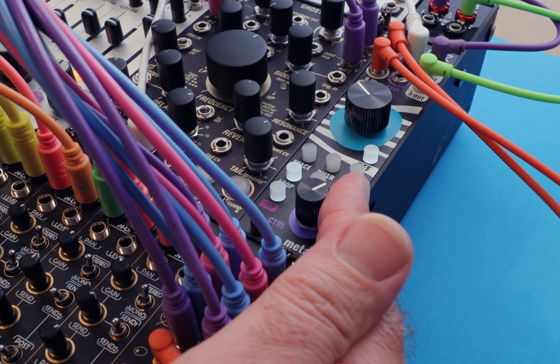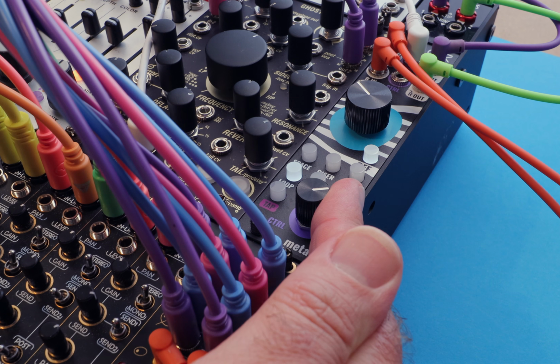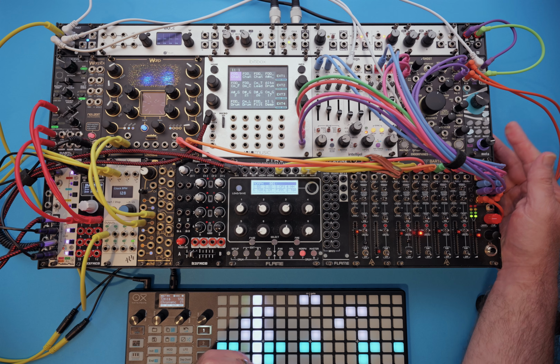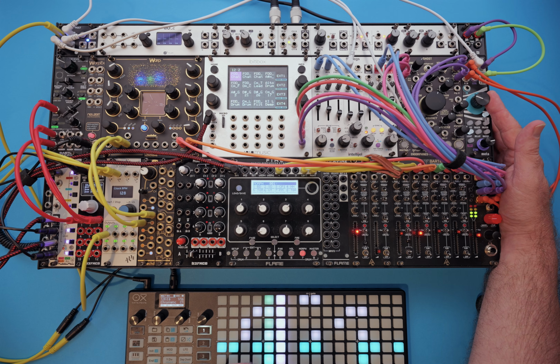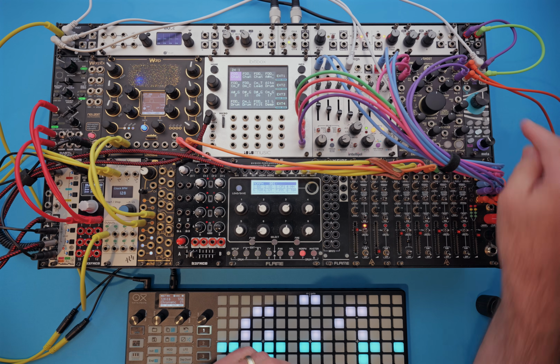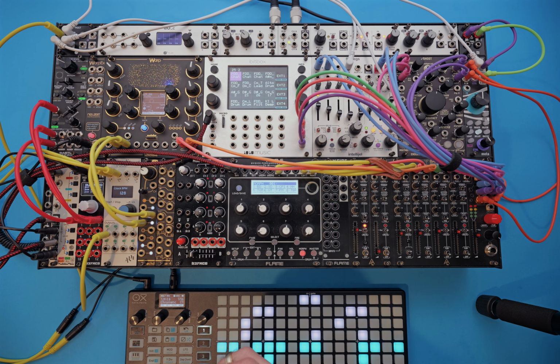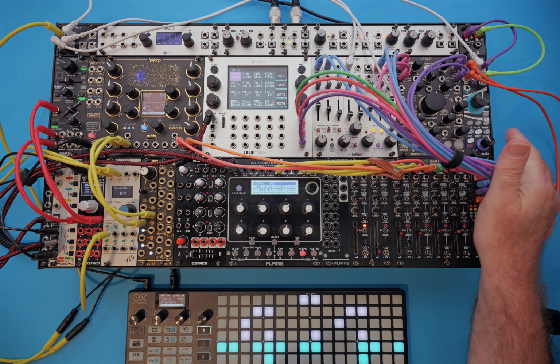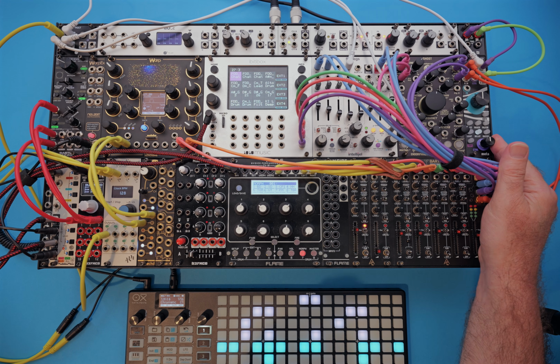We can change the clock division now of the loop length. There we go, that's much better. Okay, so that was the looper. Now, what's the difference between the looper and the delay? Well, the delay is a clock delay that just delays the incoming audio and has a reverb wash in it too. So let's take a look at the effect it has.